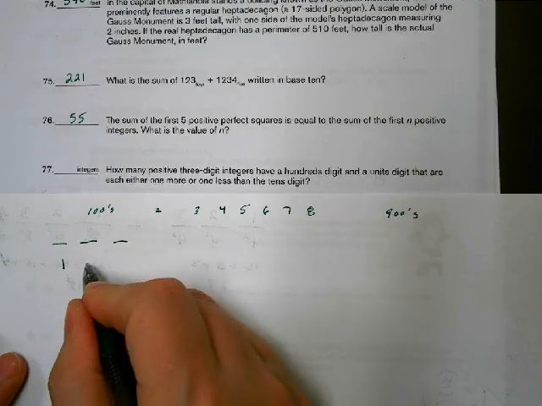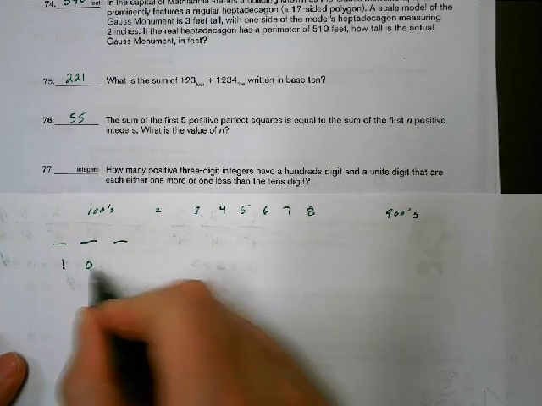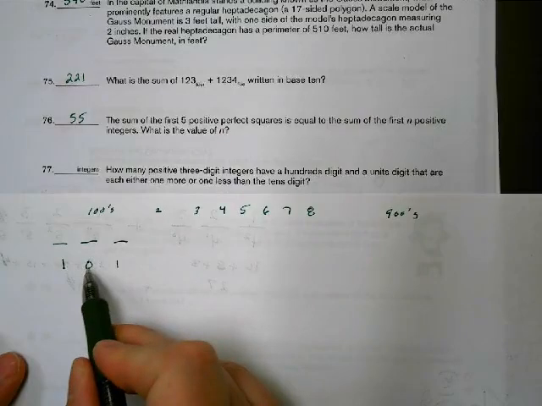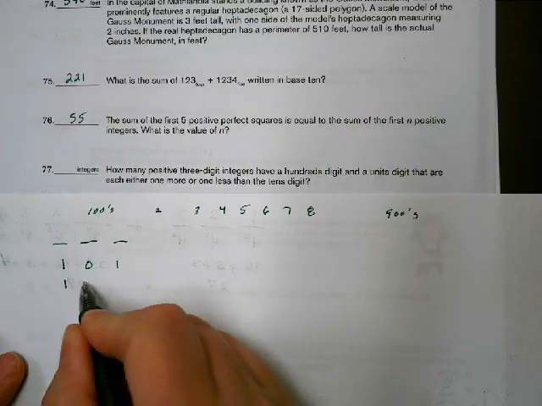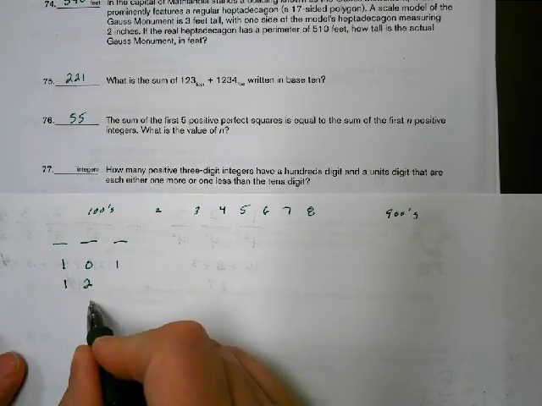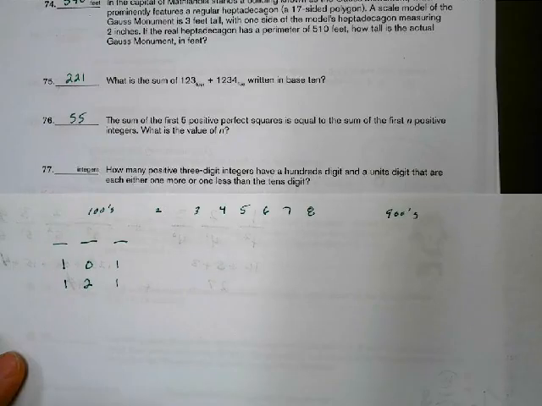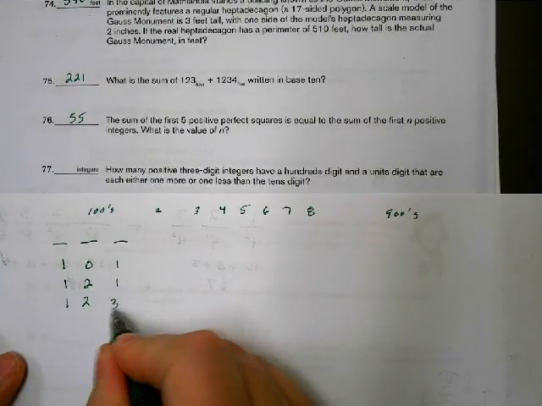And then this one has to be 1 more or 1 less, but I can't get less than 0. So 101 would work. These are both 1 more than 0. But we could have also done 1, 2. And then this last one can be 1 less than this and be 121. Or it can be 1 more than this and get 123. So for the hundreds, there are 3 ways to do this.